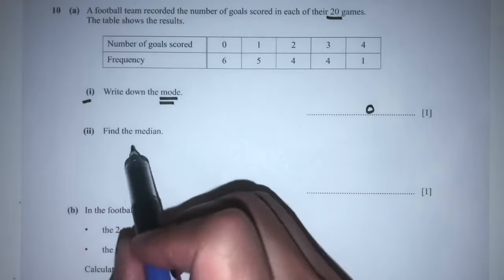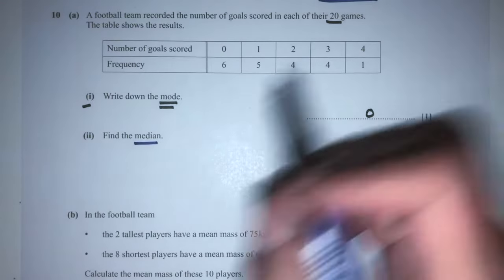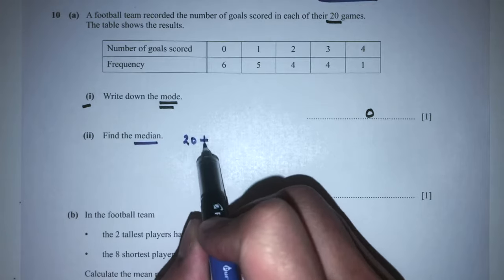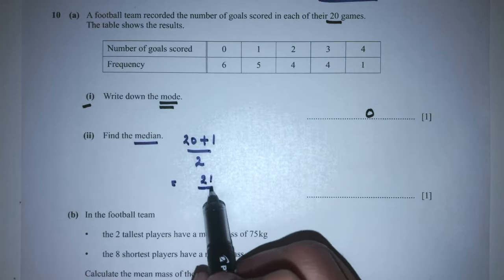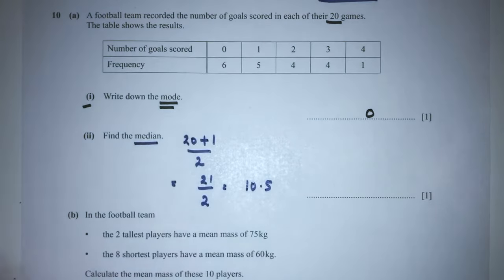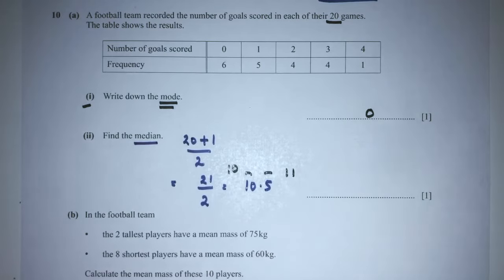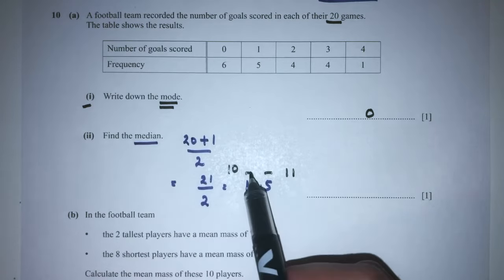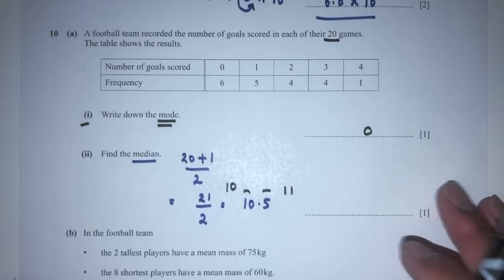So now we have to find the median. It is the middle value. How do you find this? We take 20 games plus 1 divided by 2. That will be 21 divided by 2. That will be 10.5. Now before 10.5 we have 10. After we have 11. So basically the answer should be the average of the 10th and the 11th value. So where can we find those two values?